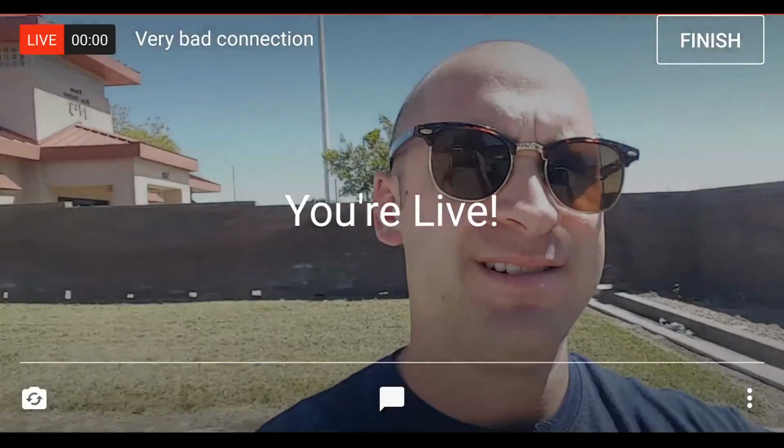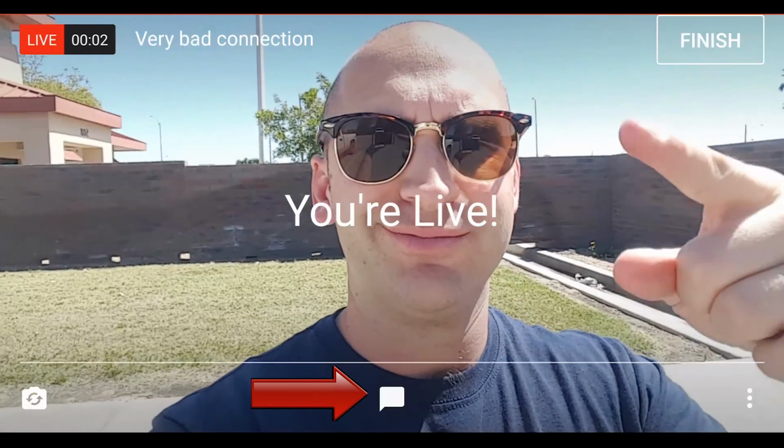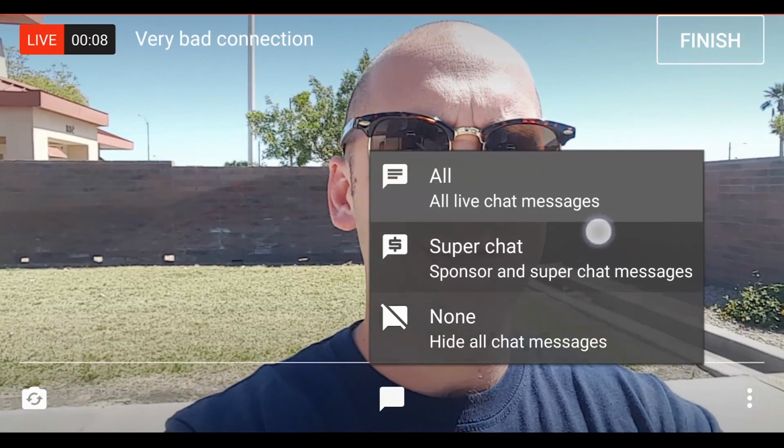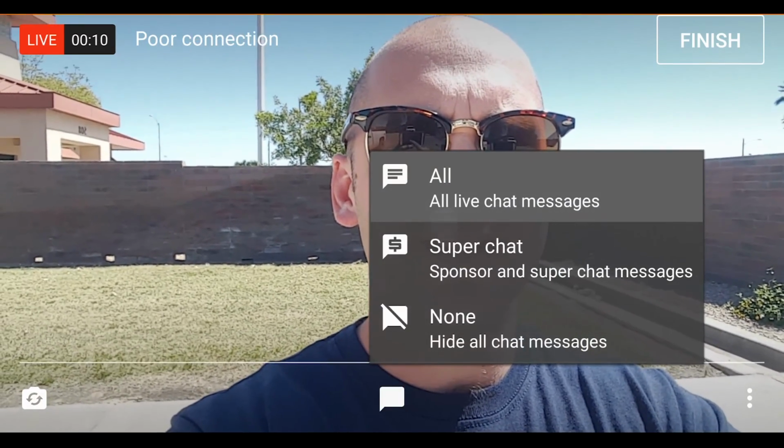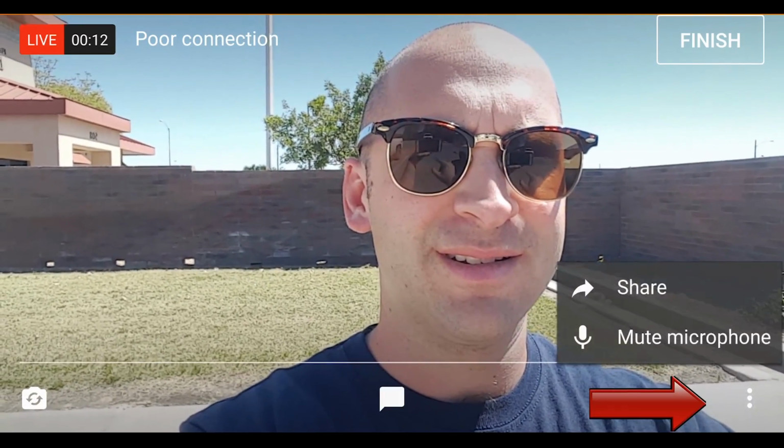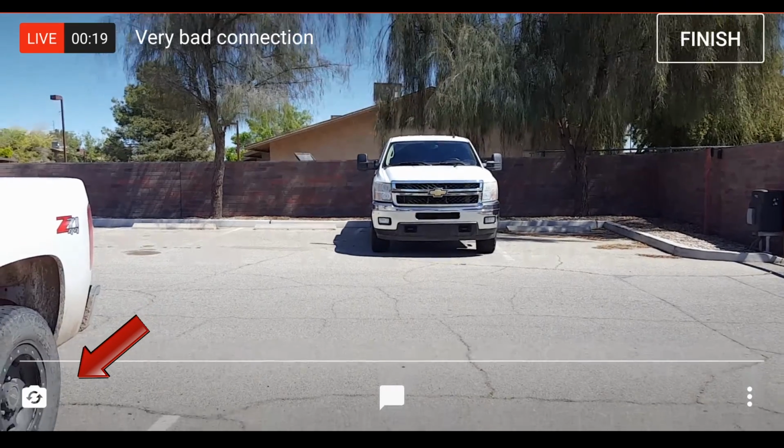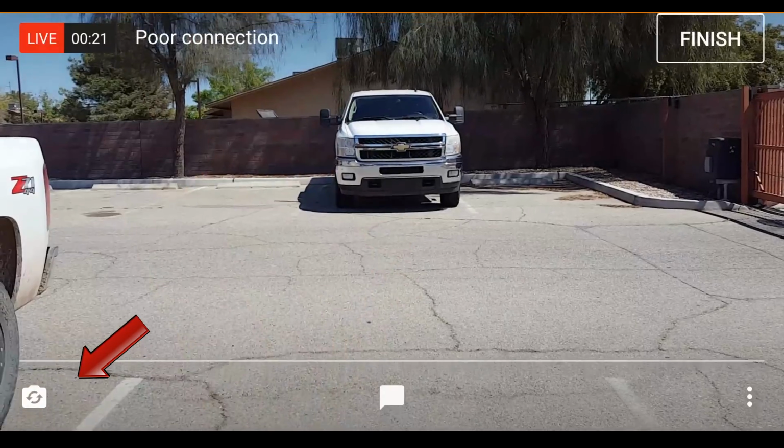Now that you are live, you can see the user interface. On the bottom middle portion of your screen, you'll notice the messaging icon. From there, you can see all the chat messages, only the super chats, or no chat messages at all. If you forgot to share to a certain social media, you can still share while live streaming. Click the camera icon on the bottom left to switch between front-facing camera and the main camera on your phone. This will only work if you have two cameras, obviously.